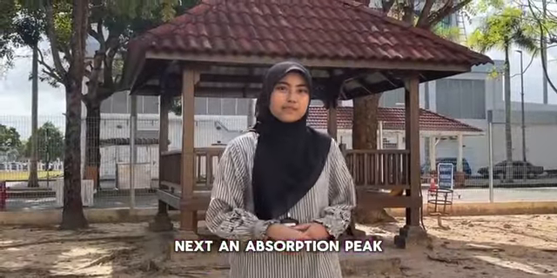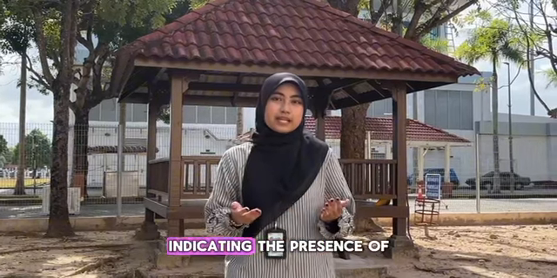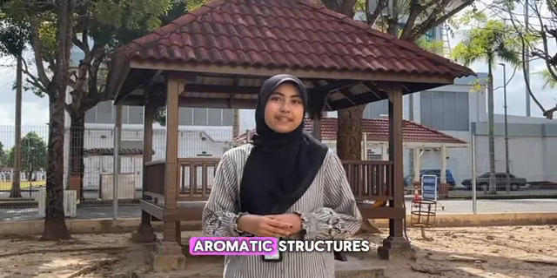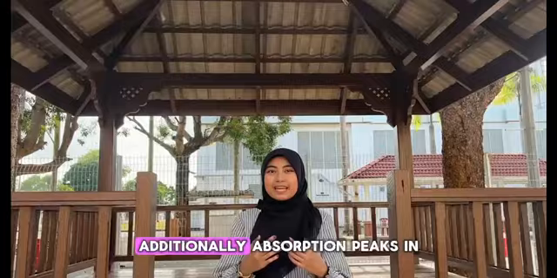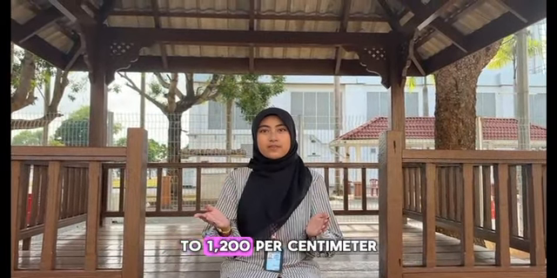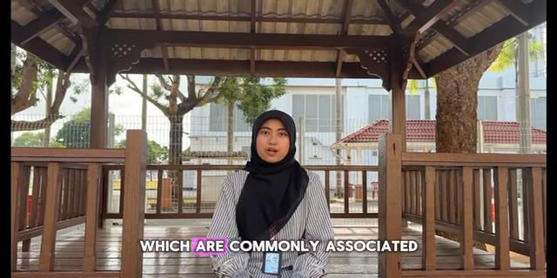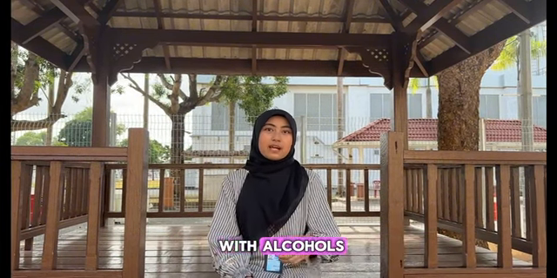Next, an absorption peak at approximately 1,300 per centimeter is observed. This peak corresponds to C double bond C stretching, indicating the presence of aromatic structures. Additionally, absorption peaks in the region of 1,000 to 1,200 per centimeter correspond to CO stretching vibrations, which are commonly associated with alcohols and organic acids.